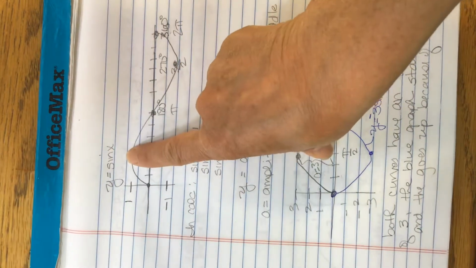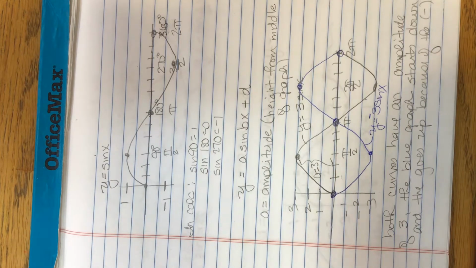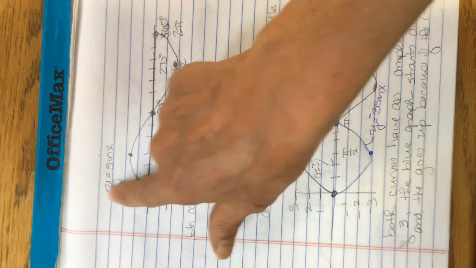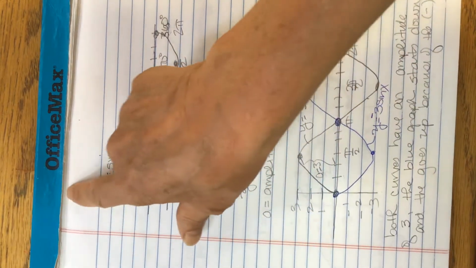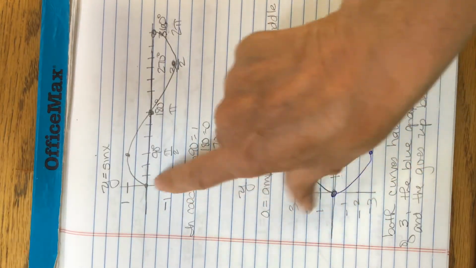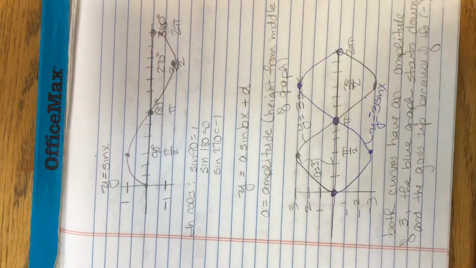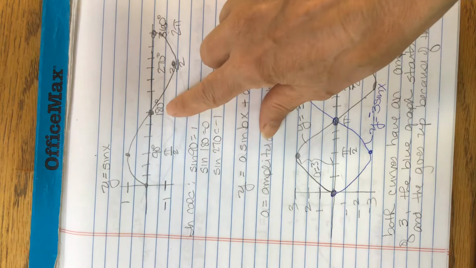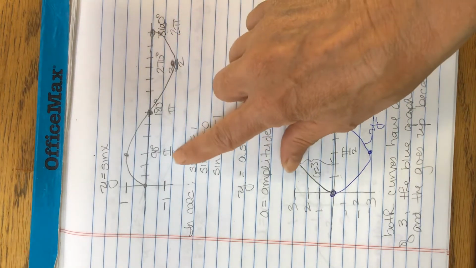Now this is a trig graph because sine and cosine are trig functions. So when you graph it, there's no change in your y-axis. It's still going to go 1, 2, 3, 4 up, negative 1, 2, 3, 4 down. But the x-axis is graphed in either degrees, 90, 180, 270, 360, or in radians.